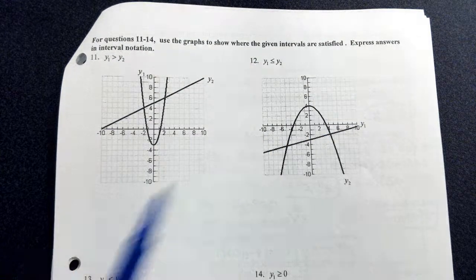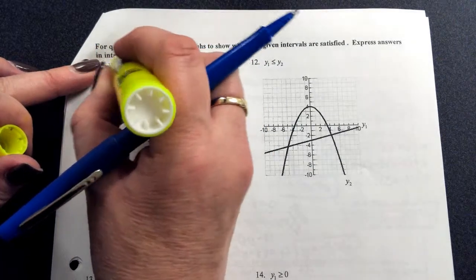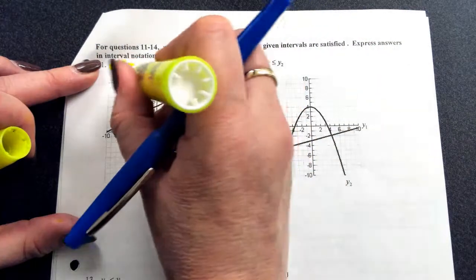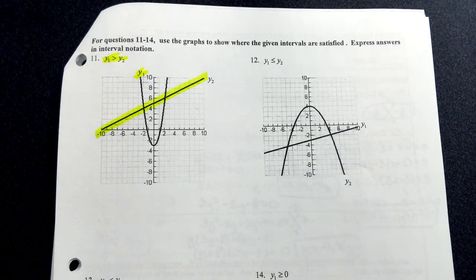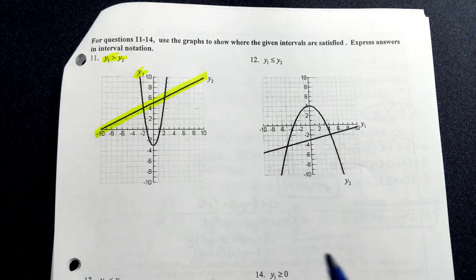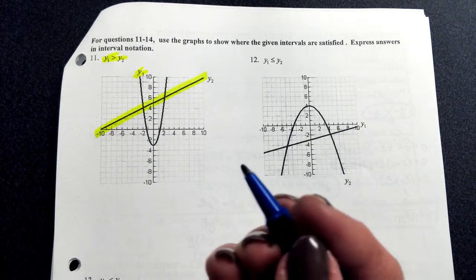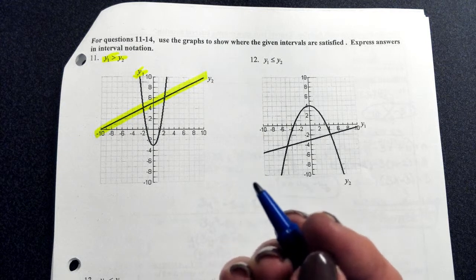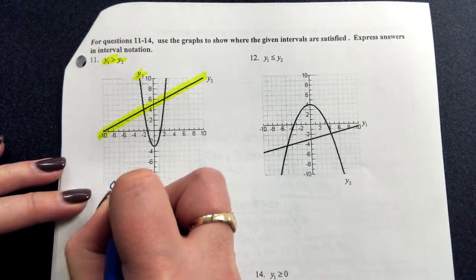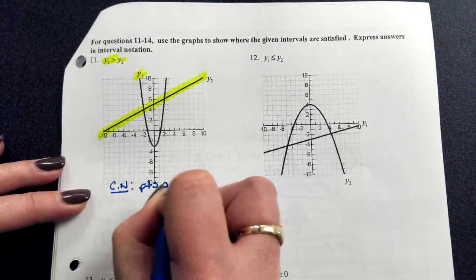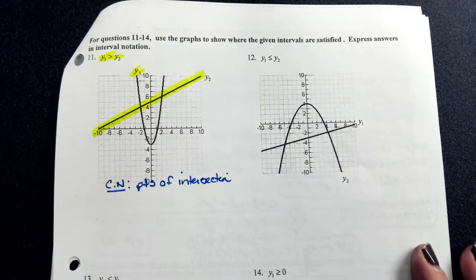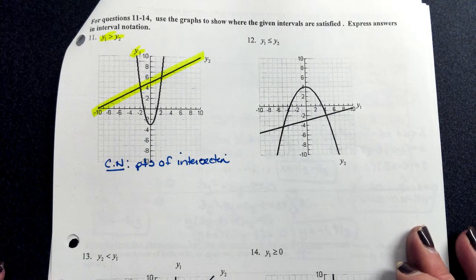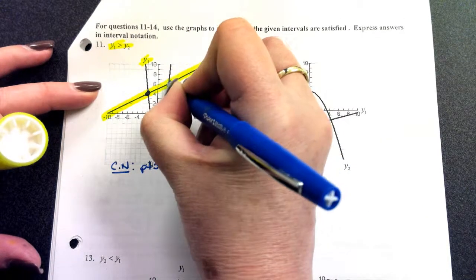I've got a parabola and a line, and I want to know where is y1 greater than y2. So y1 is labeled as the parabola. So I'm just going to go ahead and I always like to highlight one of my graphs. Some of you will find this to be easier than others because you're more visual. You can still set up a number line if you need to. To find your critical numbers, if you're given a graph, they are points of intersection. So you still have to find your critical numbers, but they're going to be points of intersection between the two graphs. So right here and right here.